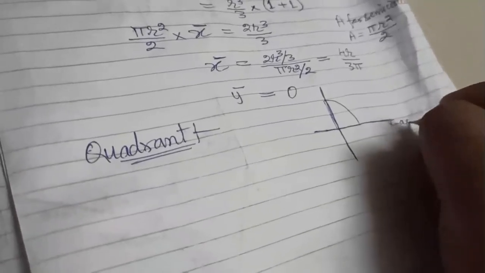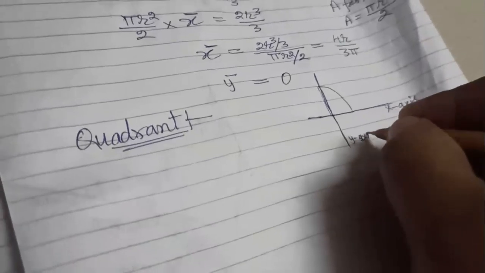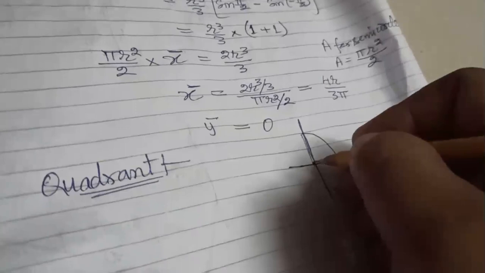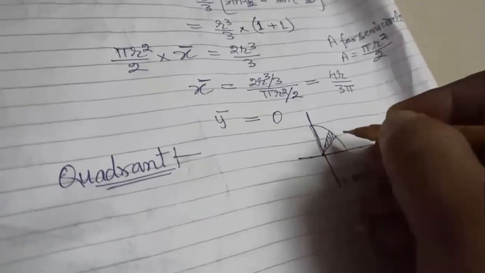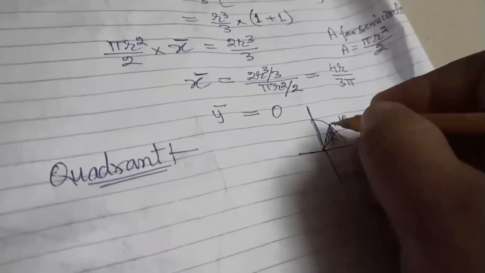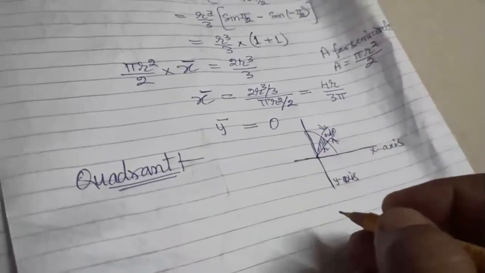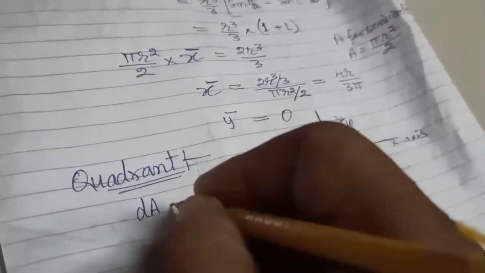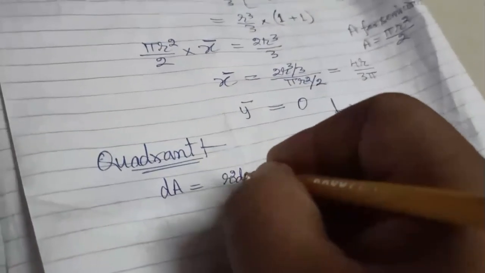This is along the x-axis and this is along the y-axis. Now similarly, as earlier, the elementary strip is like this, and this is r d theta. So the area dA for the elemental strip is r square d theta by 2.